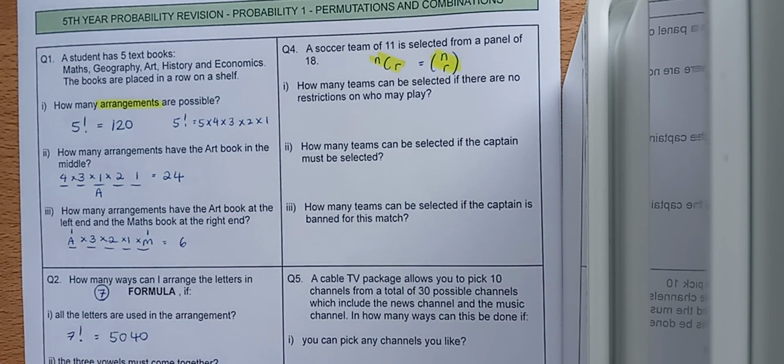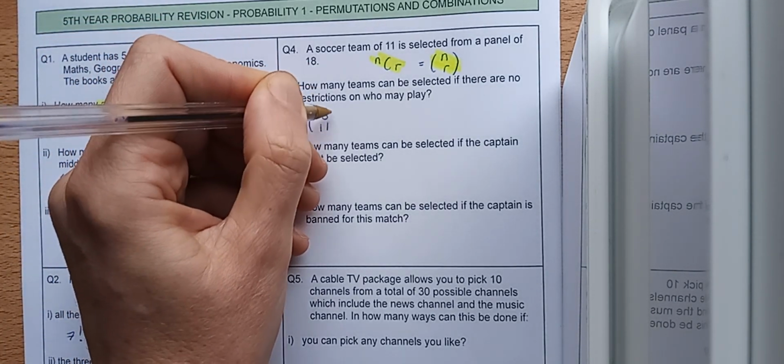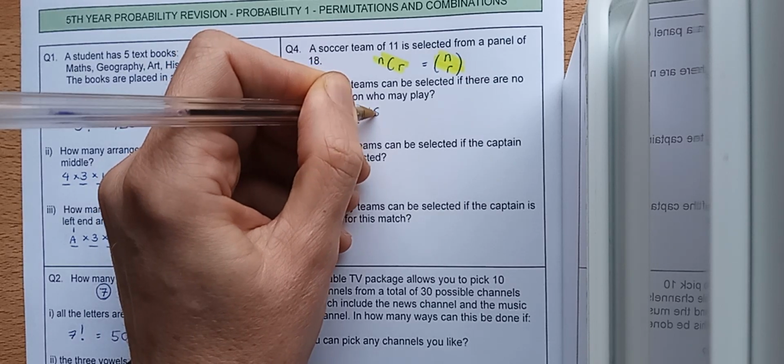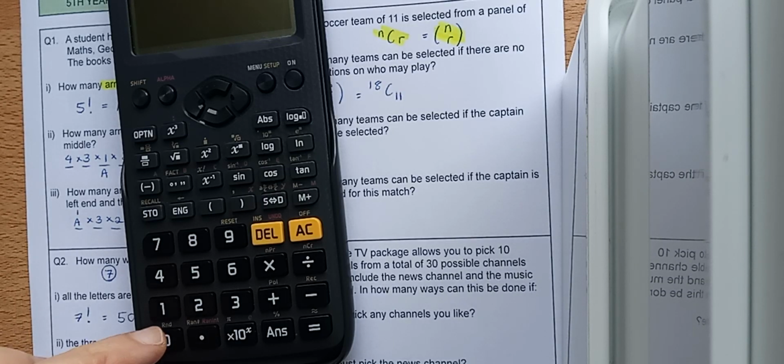How many teams can be selected? Well, there's 18 to choose from, and I'm choosing 11. So 18 choose 11, or you can write it this way also. Going to my calculator, I'm going to put in 18. Now the NCR is over the divide button, so shift to get there, 11, and my answer is 31824.